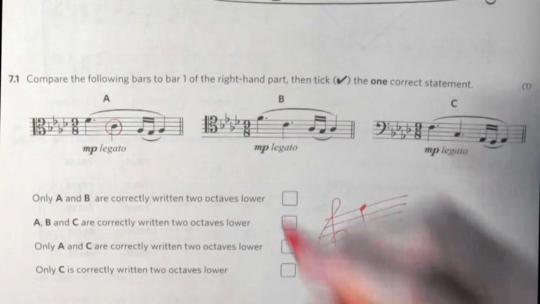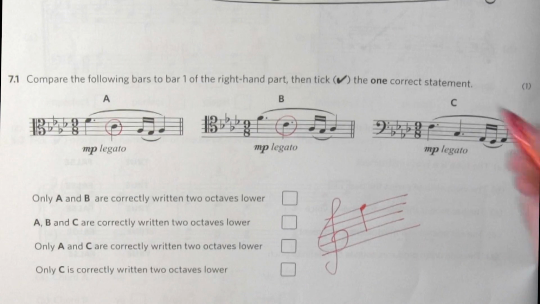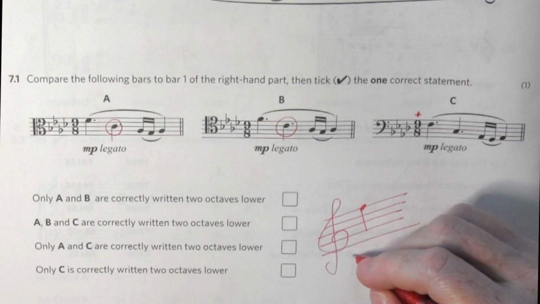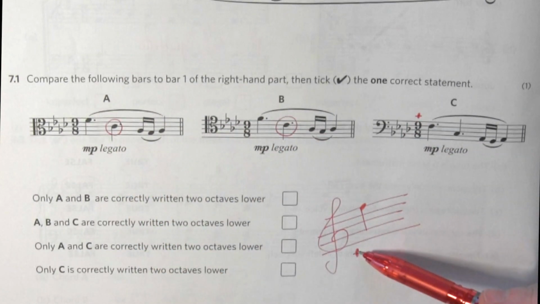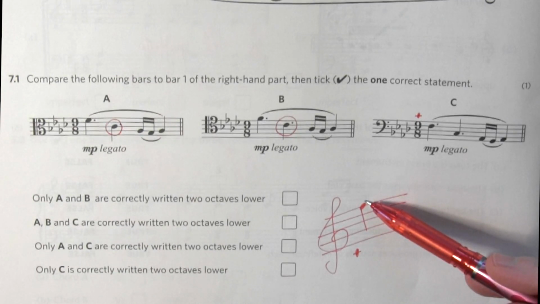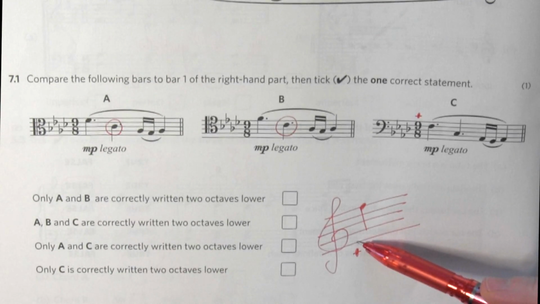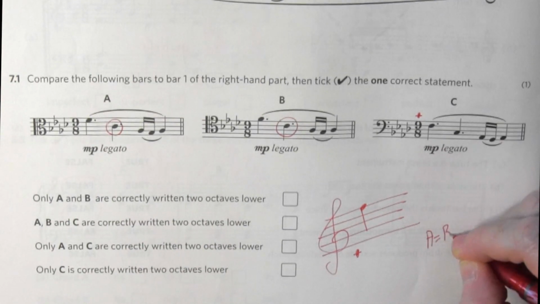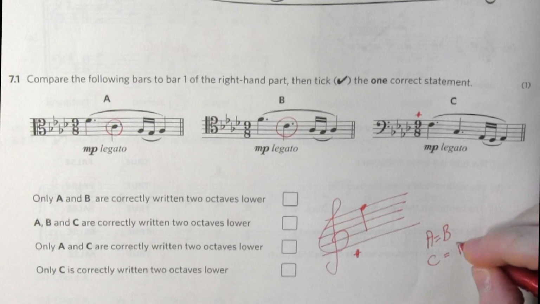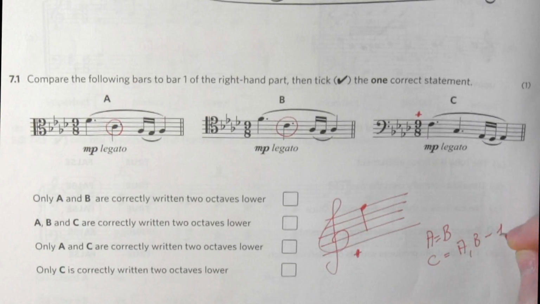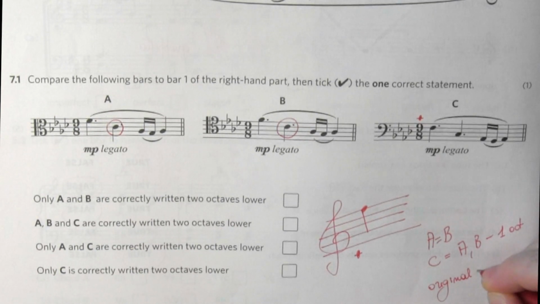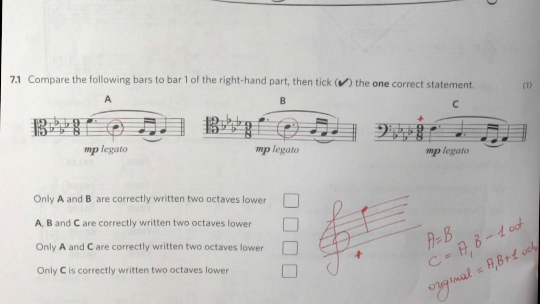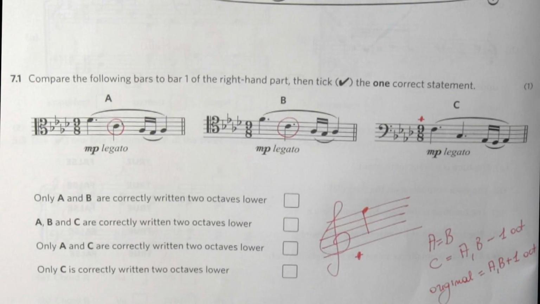Middle C is this one, middle C is this one, so they are the same pitch, and middle C in bass clef is here. Middle C in treble clef is here. So this is an octave below these two, and this is 2 octaves. It's 1 octave above A and B. So A equals B, C equals A and B minus 1 octave, and the original is A and B plus 1 octave.